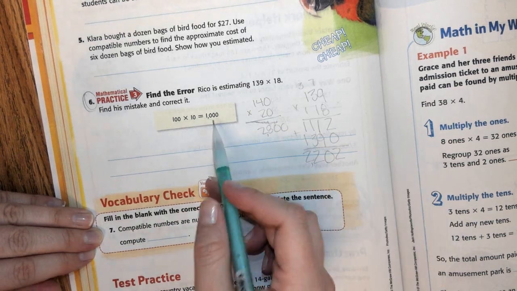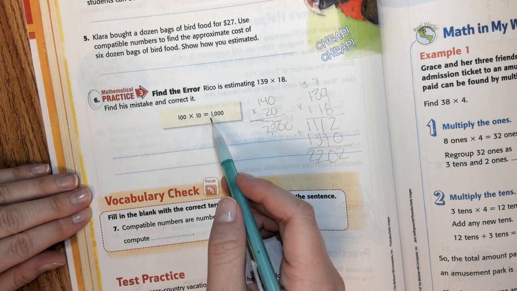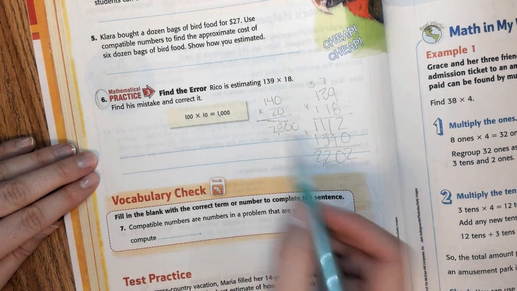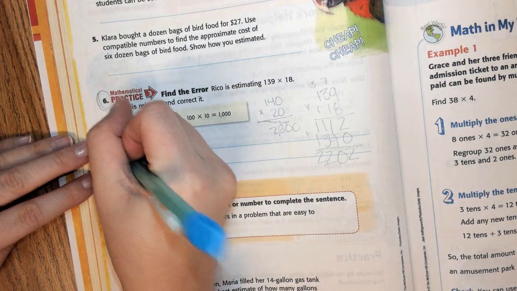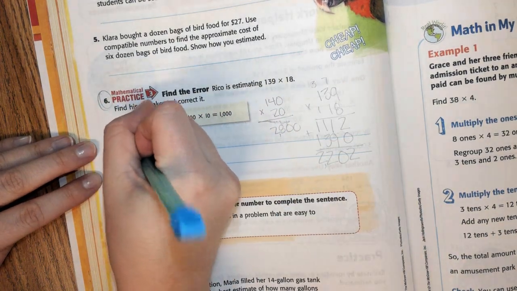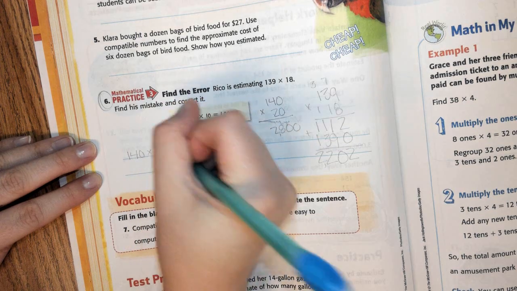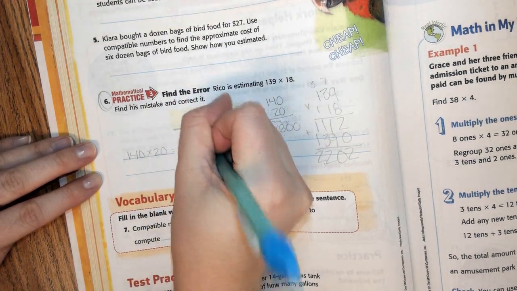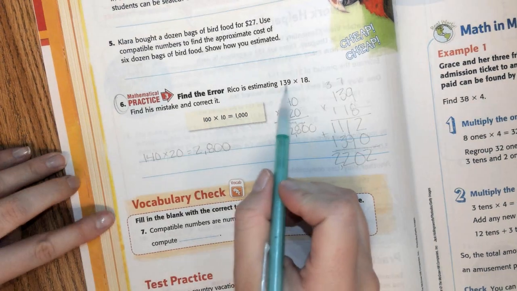2,800 is closer than 1,000 is to the real answer. It's still pretty far off, but I think using 140 times 20 would be a better estimate than 100 times 10 for these two numbers.